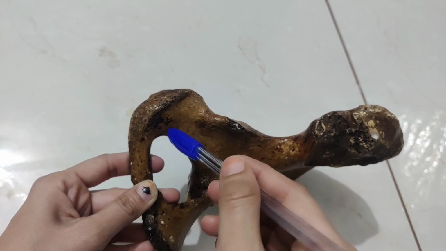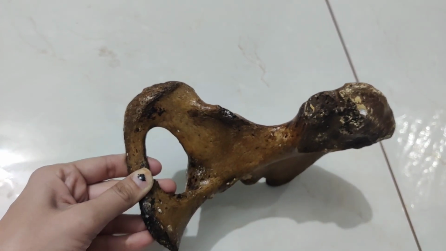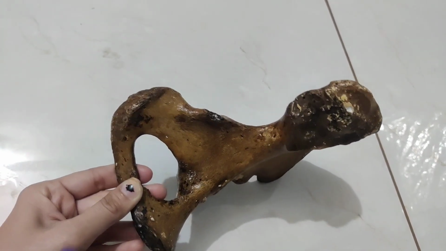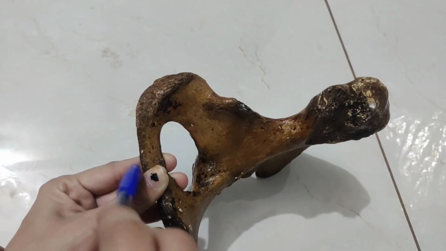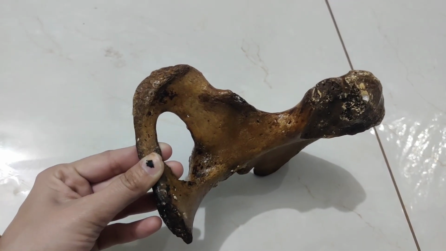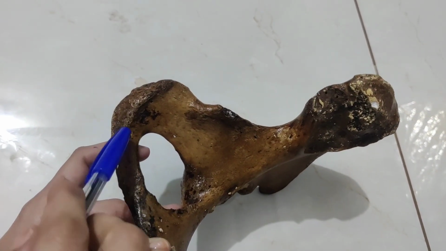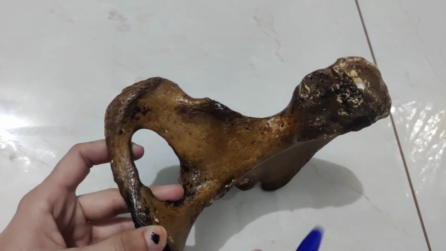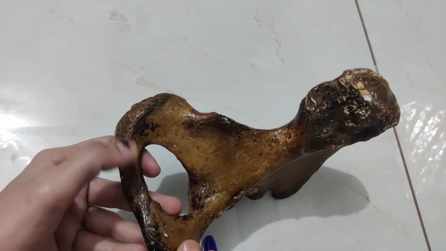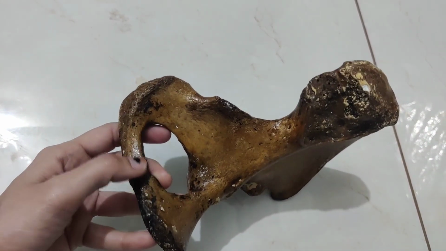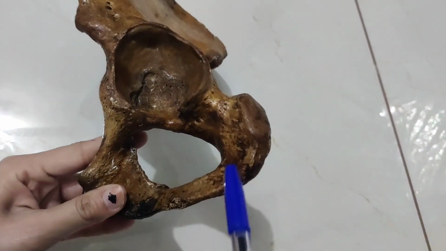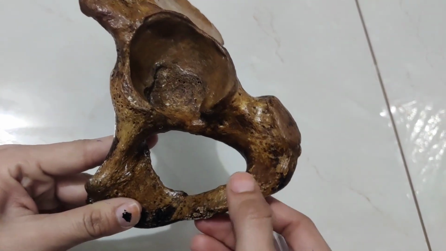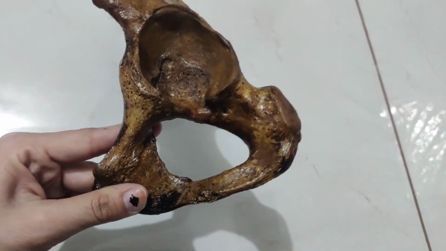The upper border forms part of the margin of the foramen, and the lower border forms part of the pubic arch. The inner surface is smooth and convex and further divided into upper, middle and lower parts by two ridges. The outer surface is rough because of the attachment of the muscles.